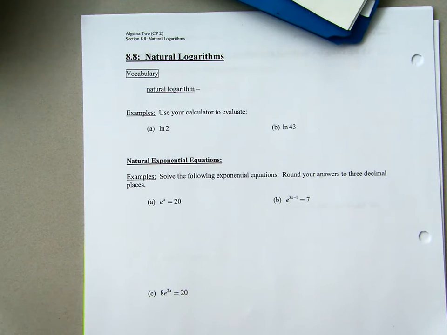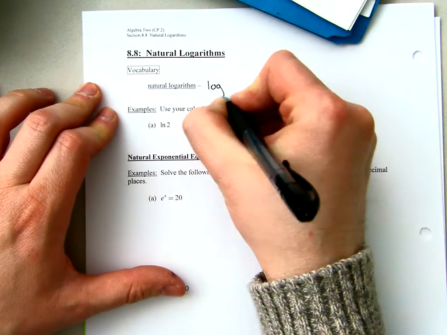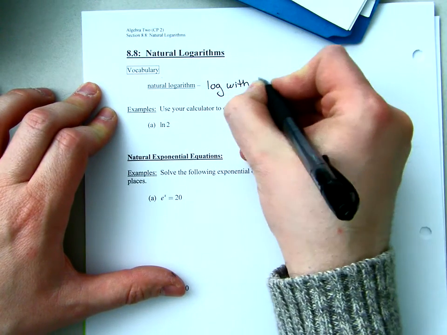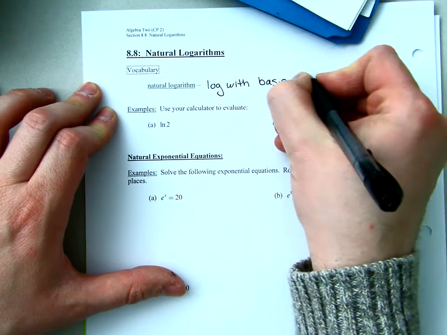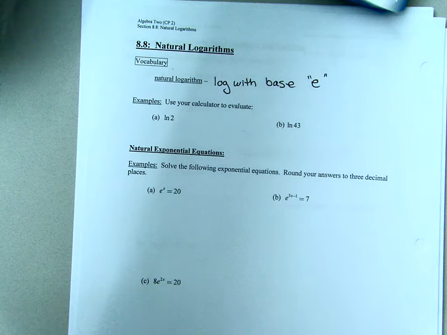So, Philip, what is a natural logarithm? We mentioned it before, but didn't really use them. A log with a base of e. Natural logarithm is a log with a base of e.